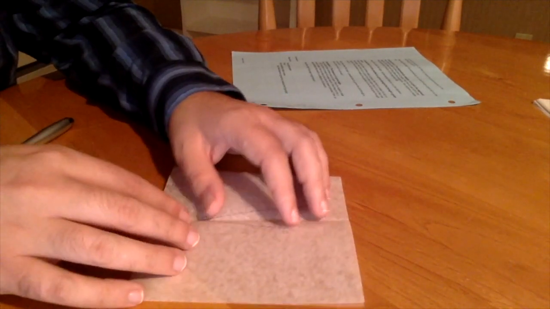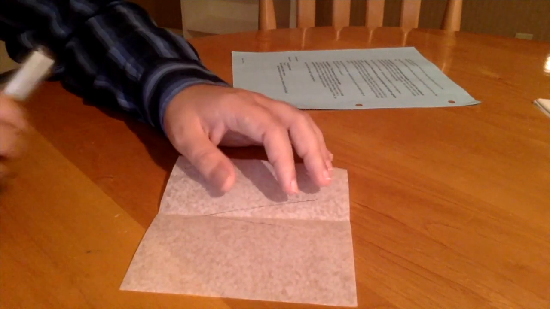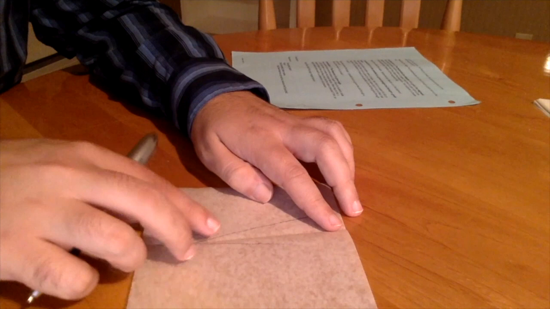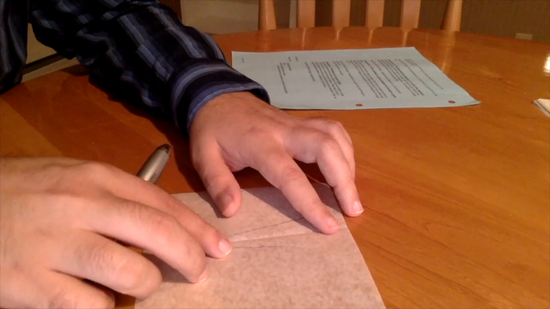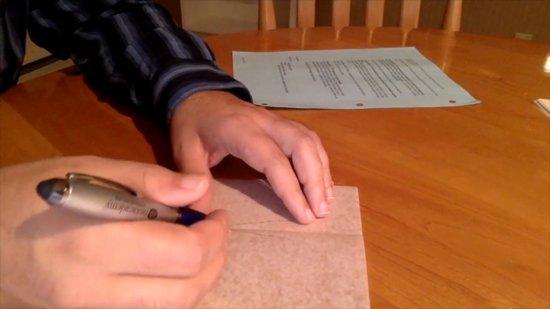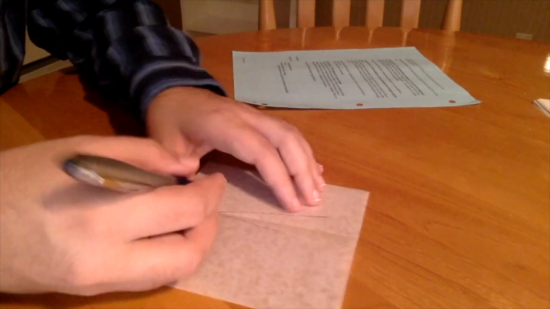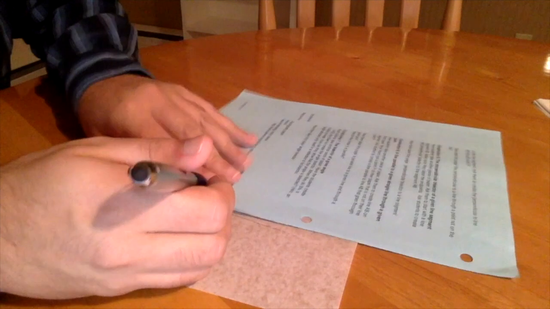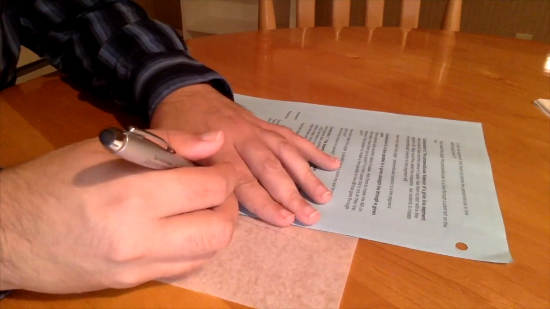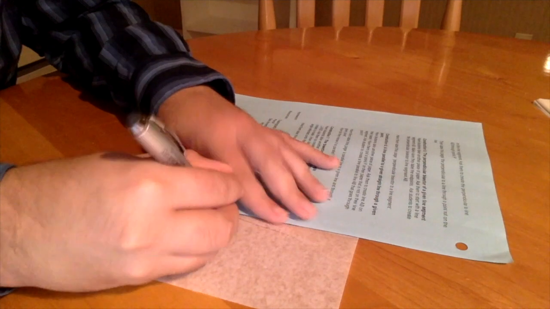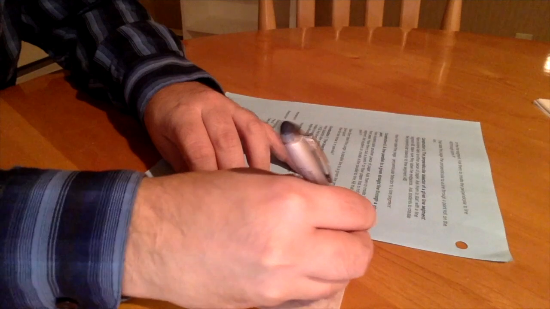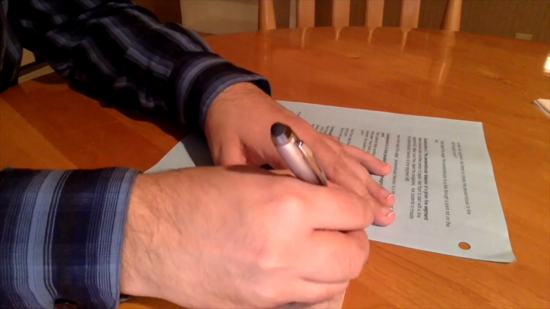And just like we did the line of reflection, this is almost like a reflection of this line to another line making an angle. That's why it's halfway between itself, because it's a bisector. And then finally we make our final line.